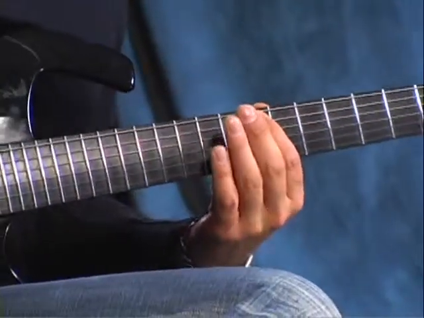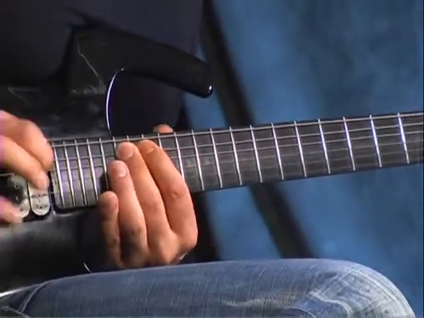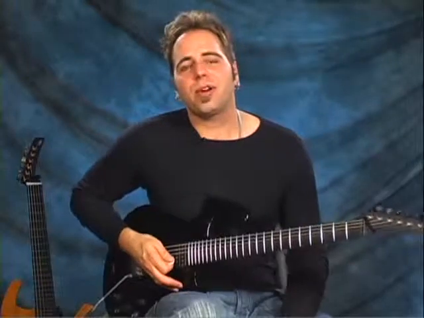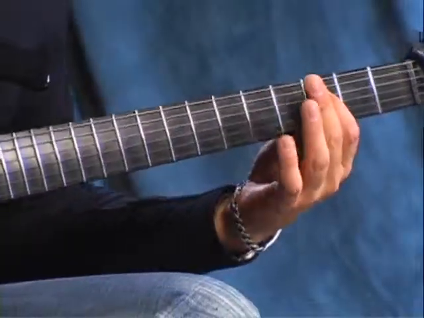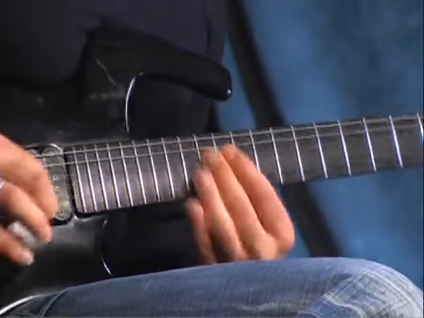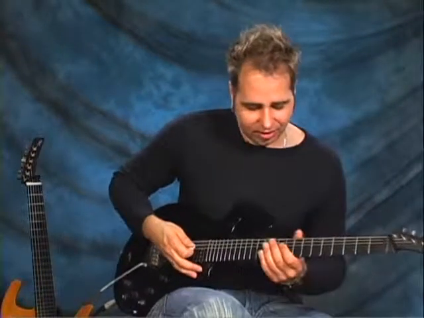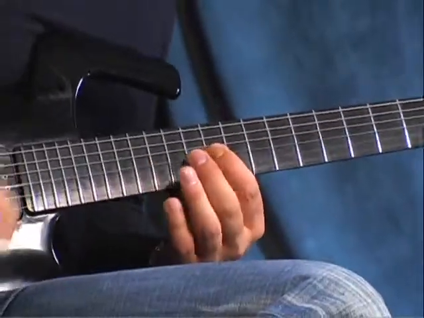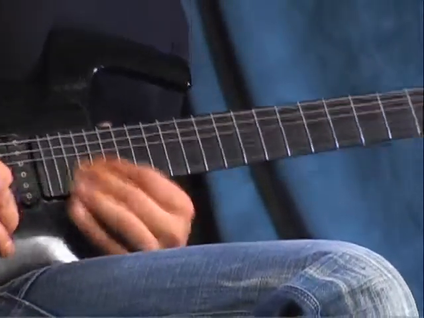Here we go. Whole step, half step, whole step, and a half step. Let's try from F on the 3rd fret on the 4th string. Here we go. Whole step, half step, whole step, and a half step. Great. Now from F on the 10th fret on the 3rd string. Whole step, half step, whole step, and a half step.